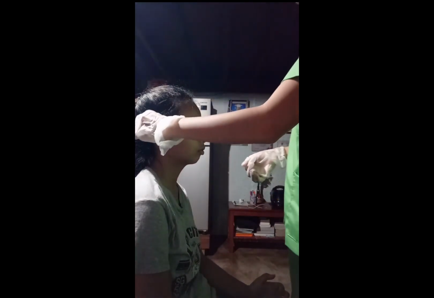Ear canals are pinkish, clean, and there's no discharge. Next, for children, pull the pinna downward and backward to straighten the canal.